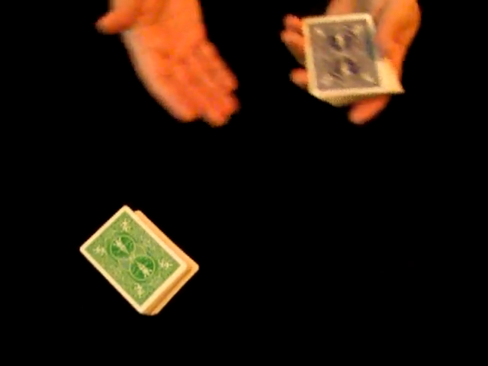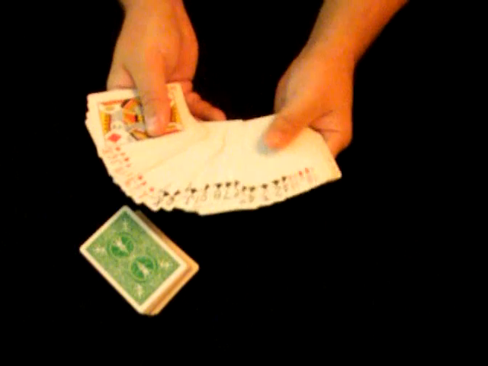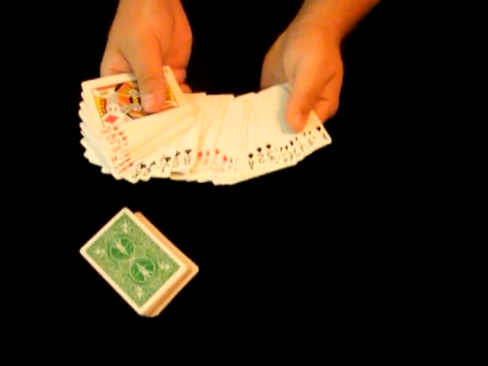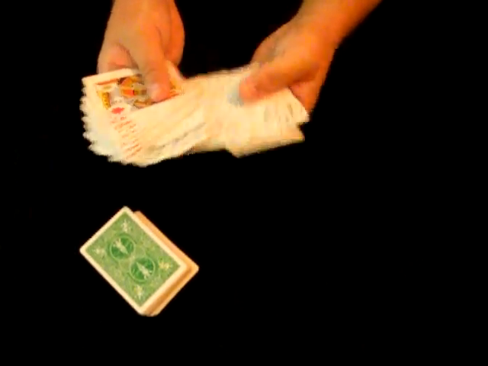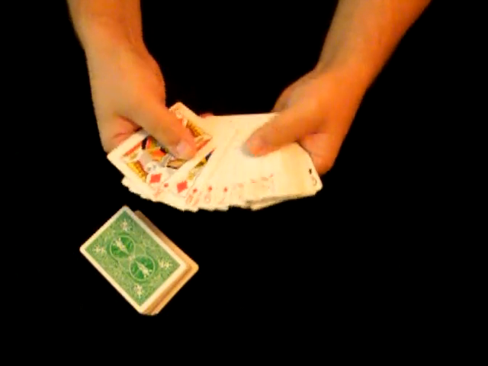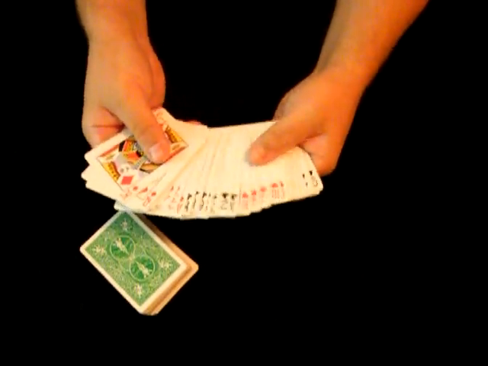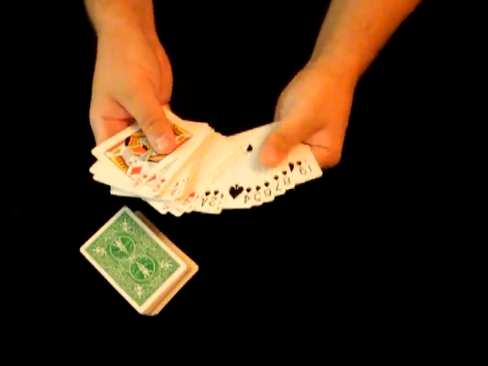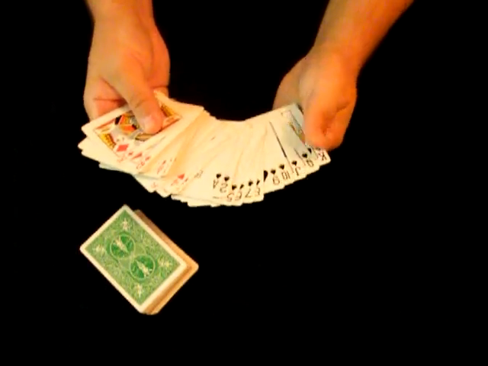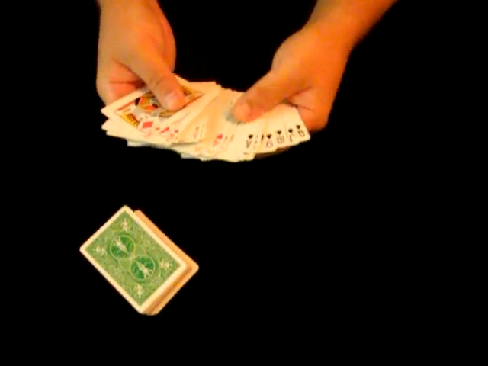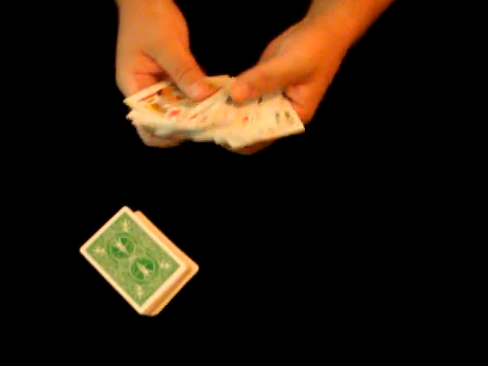So you show the random cards, and what it actually is is a setup deck that's in perfect numerical order, except the first 13 cards. As you can see, it's all ace to king all the way through the deck, except for the top 13 cards, which are king to ace reversed, and I'll get into the reasoning behind that in a moment.